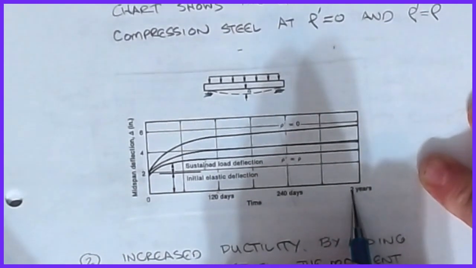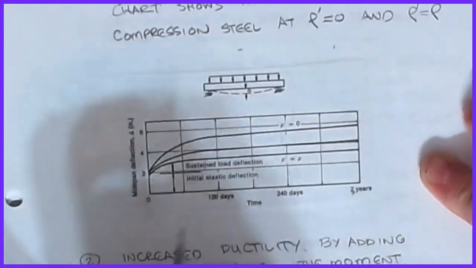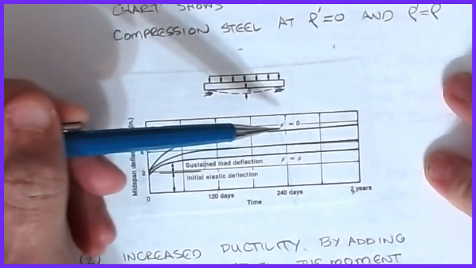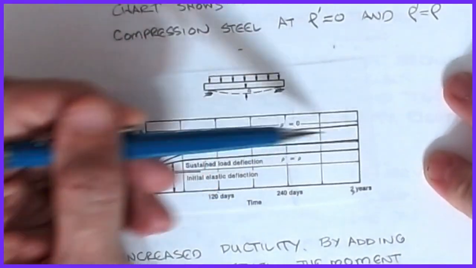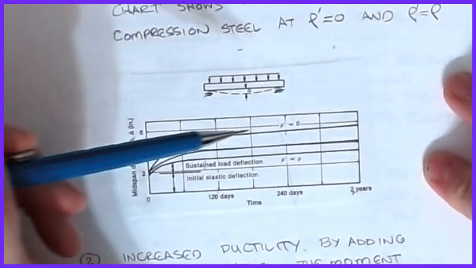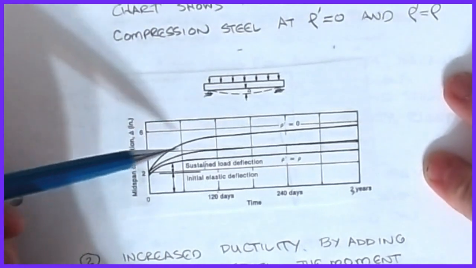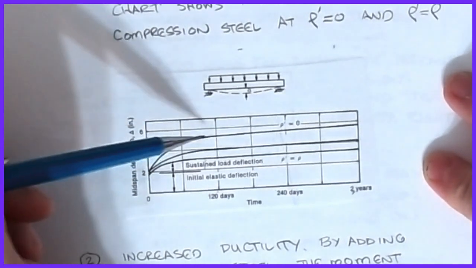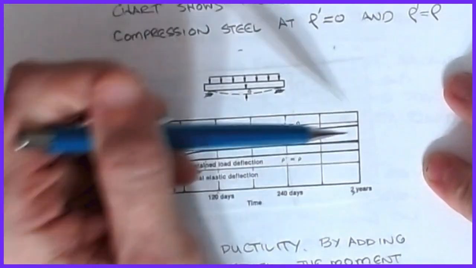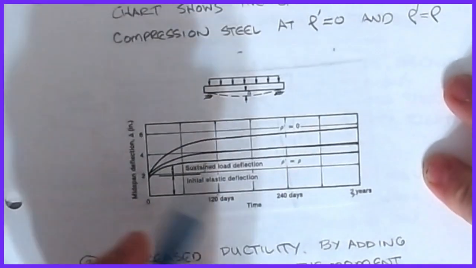I guess that should be a 3. That was a typo on that. So 3 years there, okay? And so for a case where I have no compression steel, that top curve is what we were seeing from these tests, okay? And the deflections were starting out somewhere around 5 inches and creeping up to something close to 6, okay?